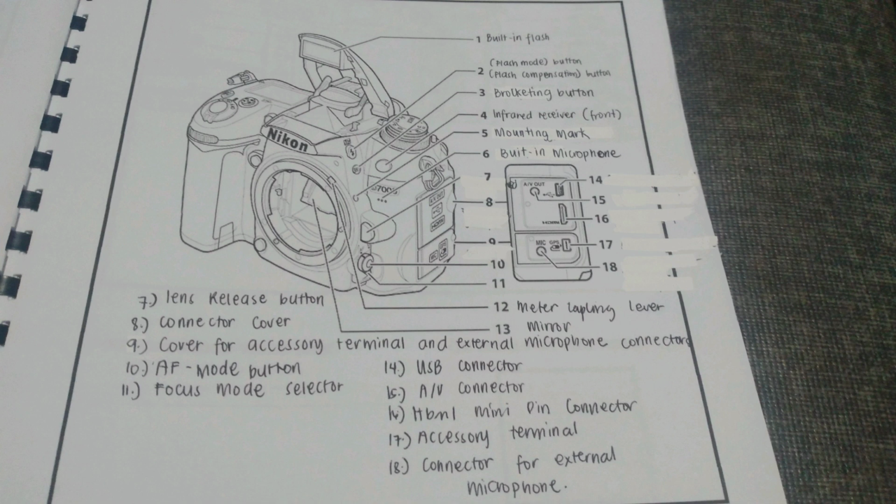Flash mode button and flash compensation button adjust the flash settings, including mode, auto, manual, etc., and flash exposure compensation. Next is the bracketing button. Sets exposure bracketing, capturing multiple shots with varied exposure values for flexibility in post-processing.